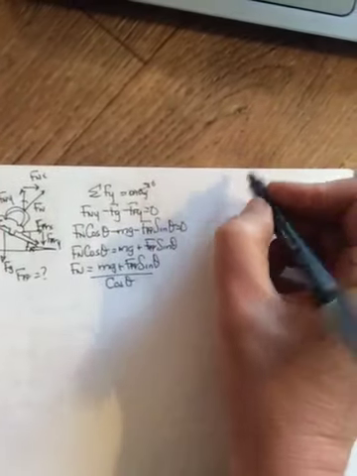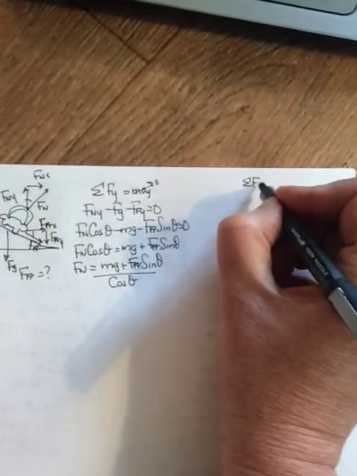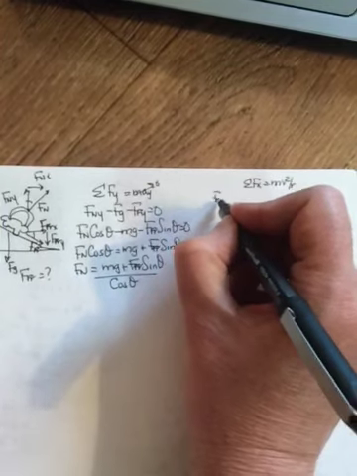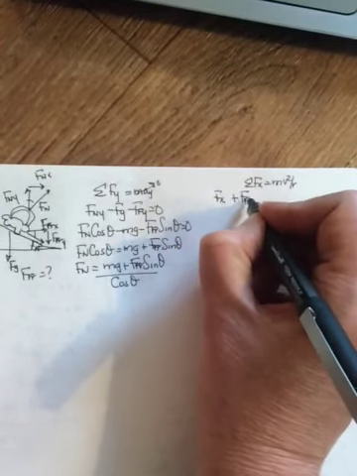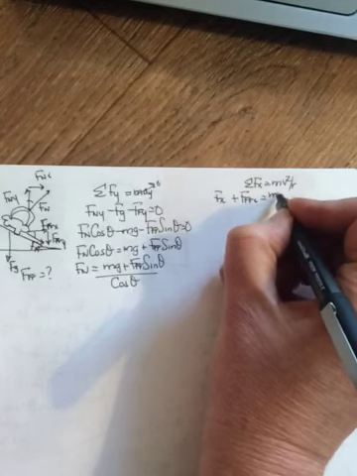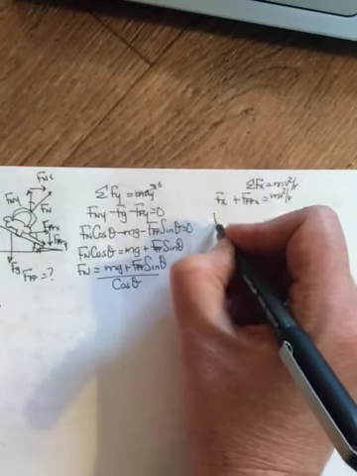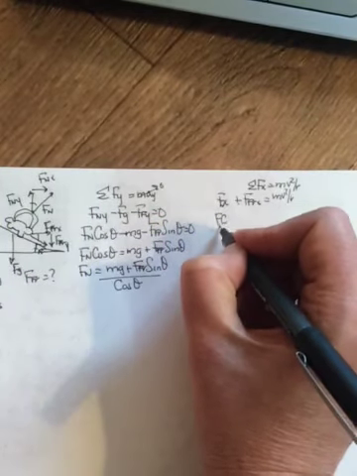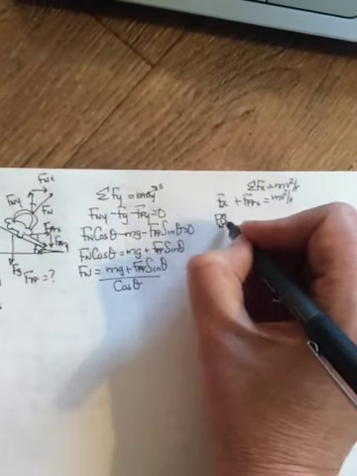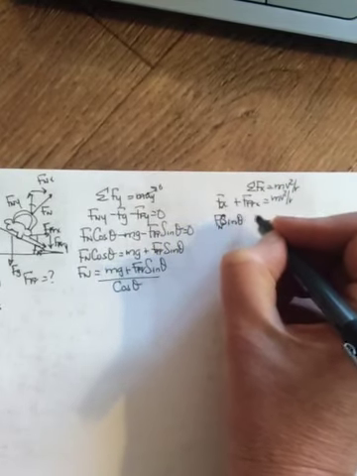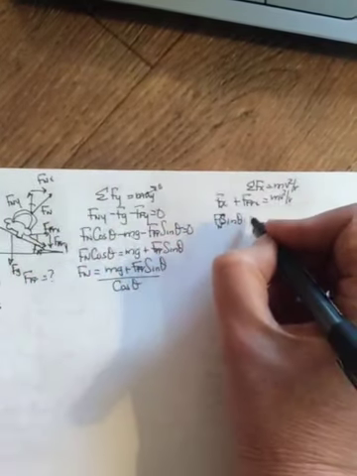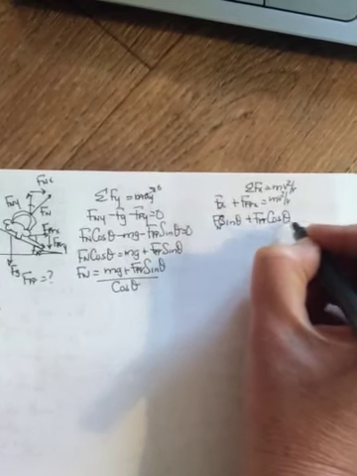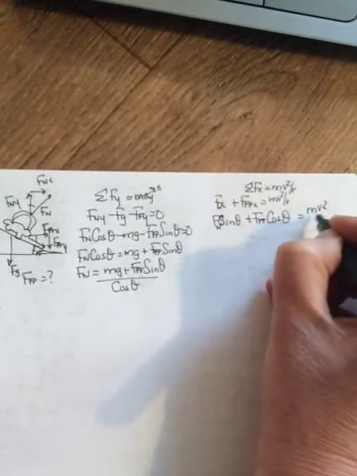Now go to the x direction. So sum of the forces in the x will equal mv squared over r. So we have Fnx plus friction in the x equal to mv squared over r. Fnx is Fn sine theta. Friction in the x is really FFR cos theta, and that's going to be equal to mv squared over r.